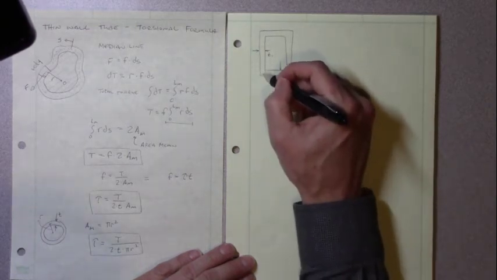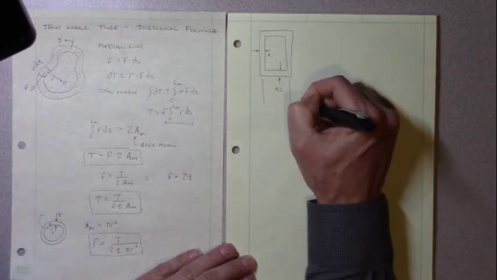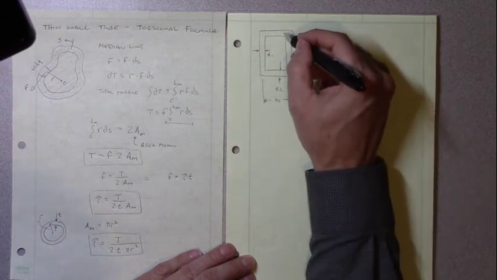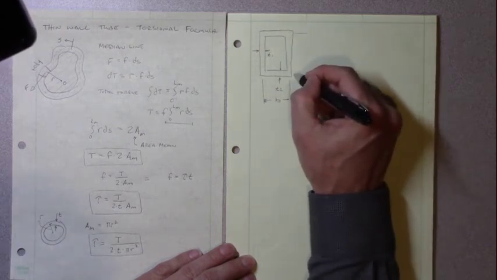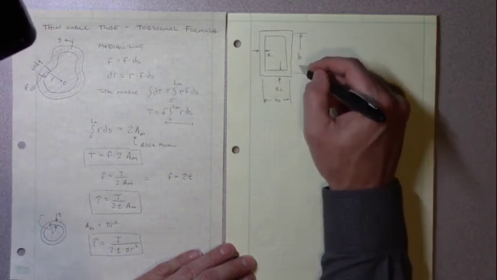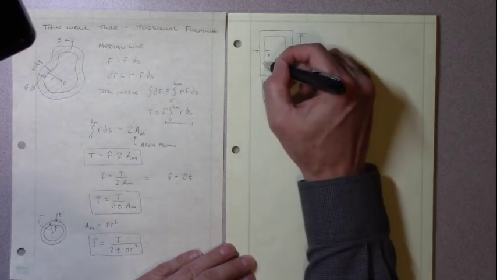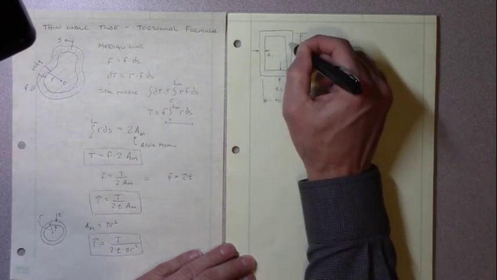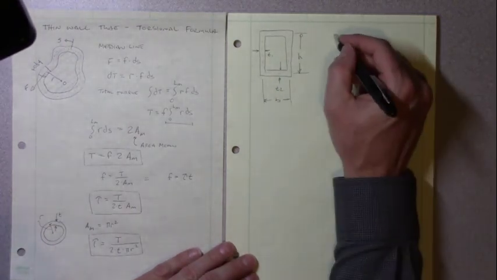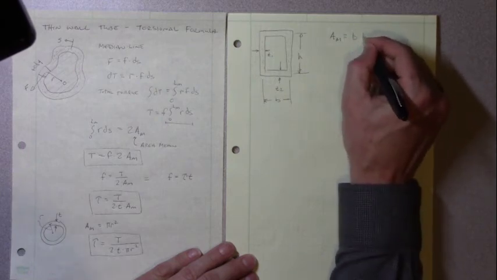From our midline here, we can call our distance on the bottom the base. And from our midline on the top and the bottom, we're going to call this our height. Again, this is from the midline or the median line through that section. That's important. So let's take a look at our area mean. Area mean is going to be just our base times our height.